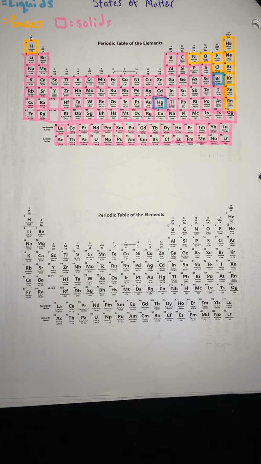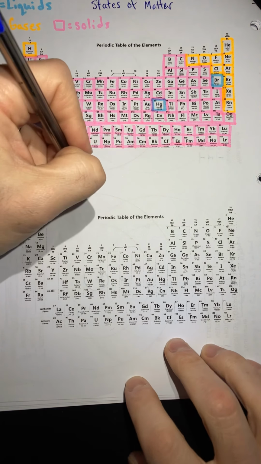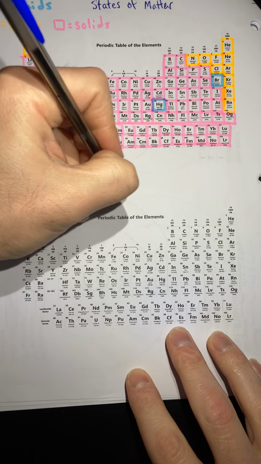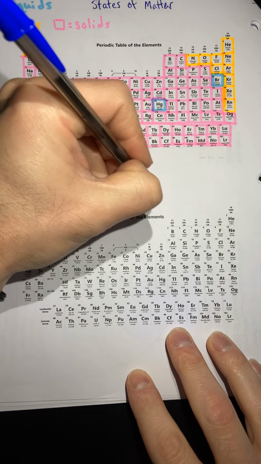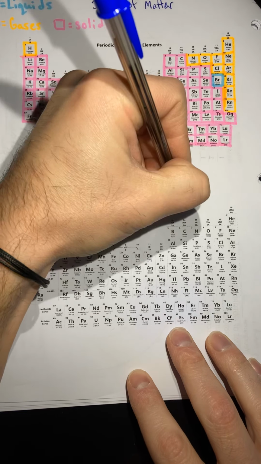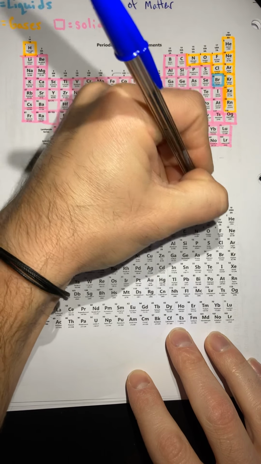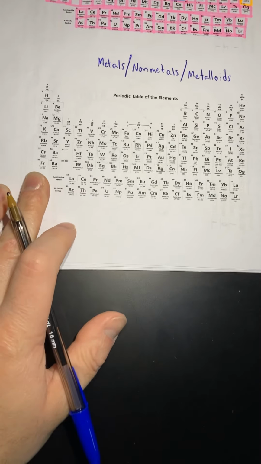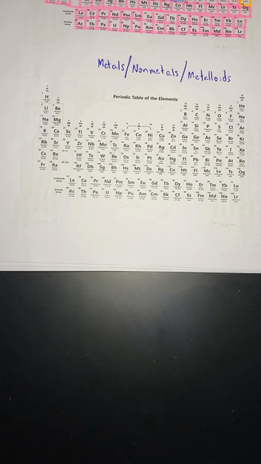All right. The next periodic table. Okay, this one is going to be metals, non-metals, and metalloids. Okay, metals, non-metals, metalloids. Now, you can use the same colors over again. That's fine, because we're going to make a new key for each periodic table.